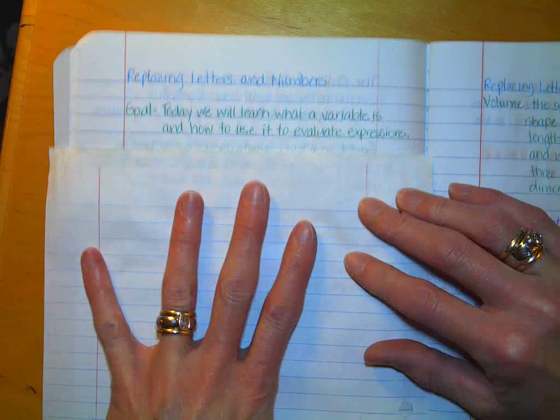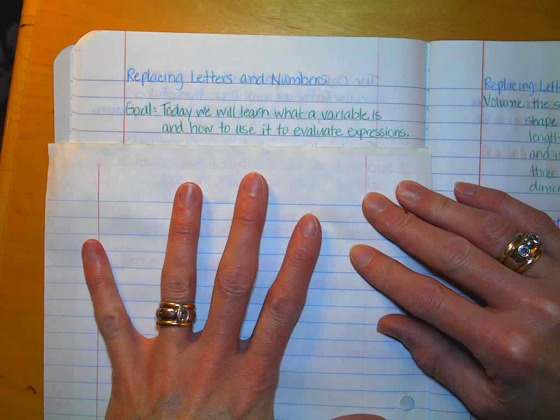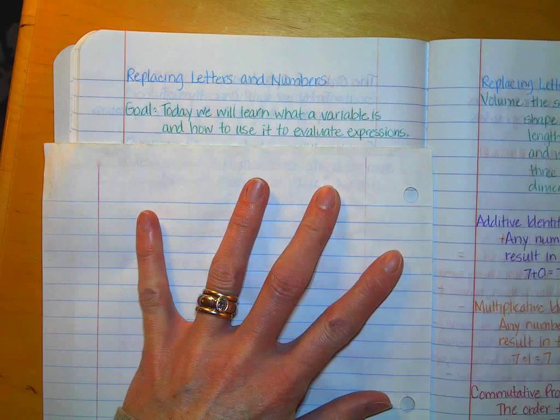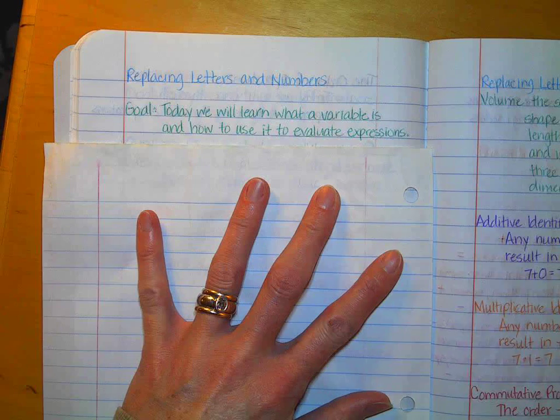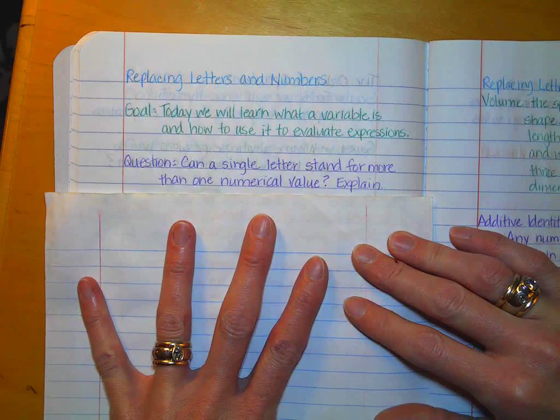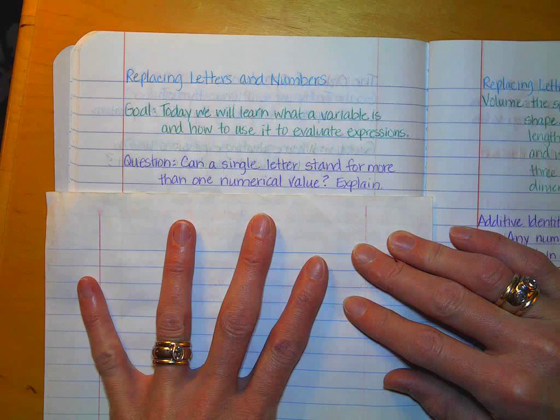Our goal for today: we will learn what a variable is and how to use it to evaluate expressions. I'm pretty sure that this is a review, but we'll go over it just in case it's not. The question that I want you to be thinking about during this lesson is, can a single letter stand for more than one numerical value? And I would like you to explain why or why not.